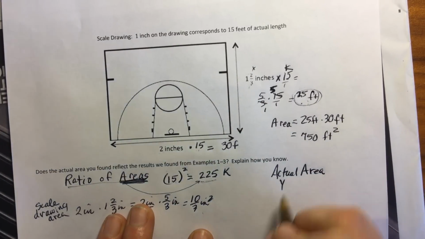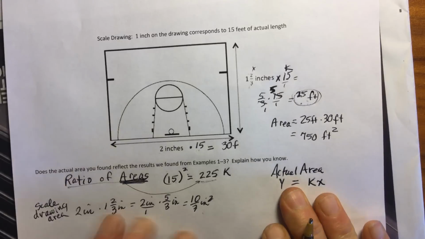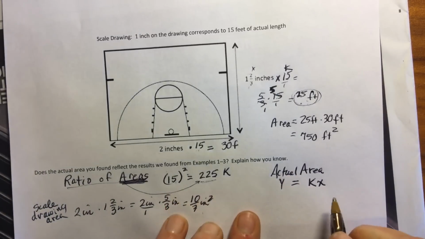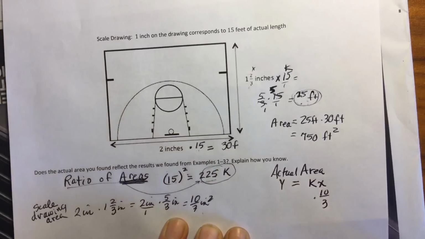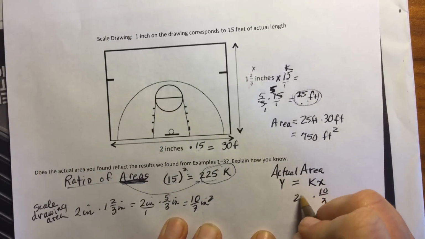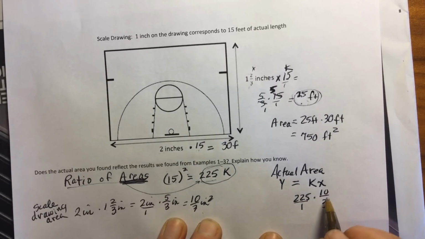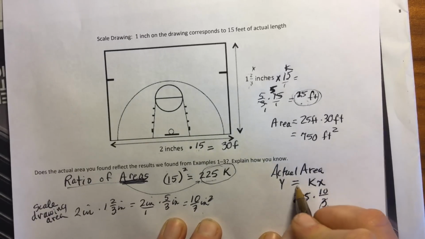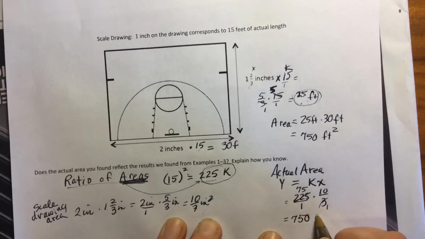And that is going to be equal to K times X. And our X is our scale drawing area, which was 10/3. And our ratio of the areas is 225, and that will give me the actual area. So I can put 225 over 1, divide out of 3, and I get 75. And then 75 times 10, that's going to equal 750 feet squared, which is what I got up here.